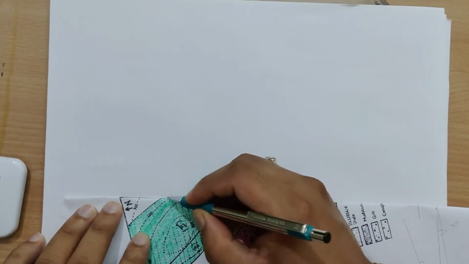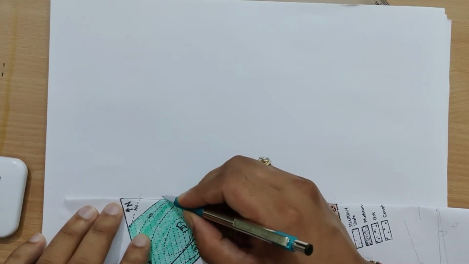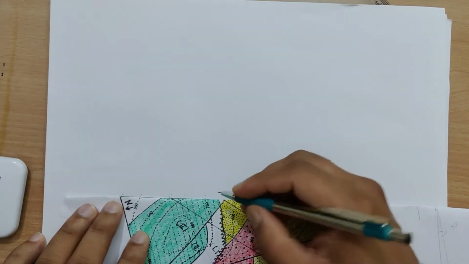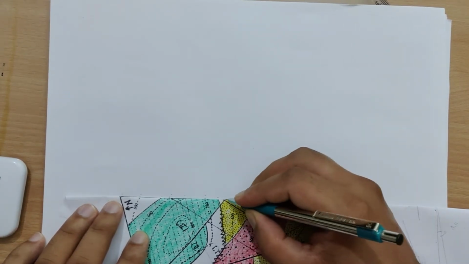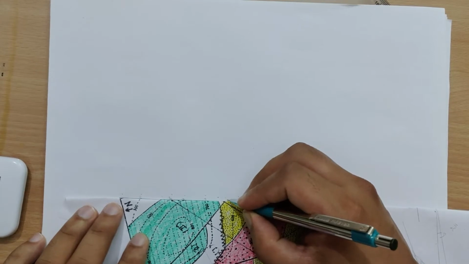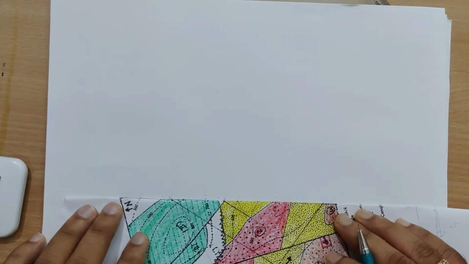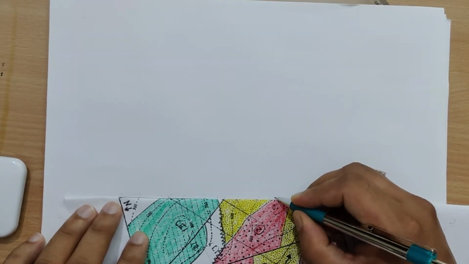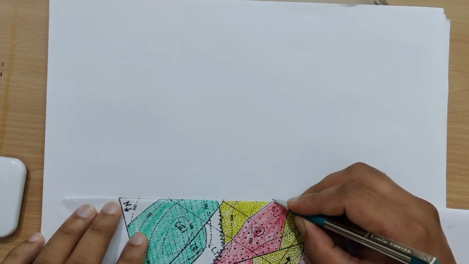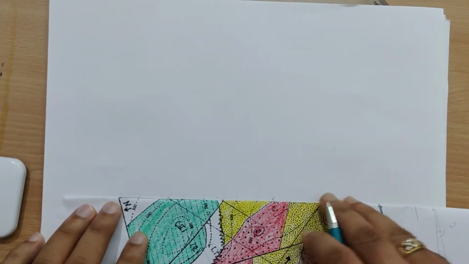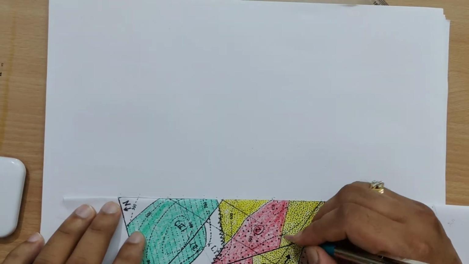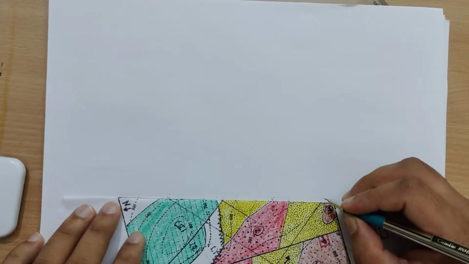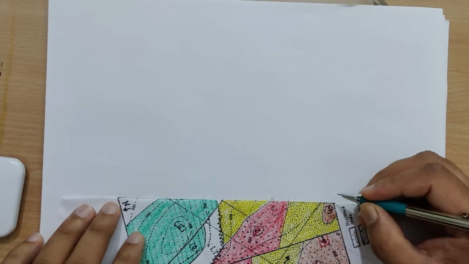So here is a bed. We will appropriately write B for the bed, and we will remove that further. Here we have another bed. Here we have fault. And then we have one trace just coinciding to our 400 value of contour. And then we have here one more trace of bed, and then we have one bedding trace over here.